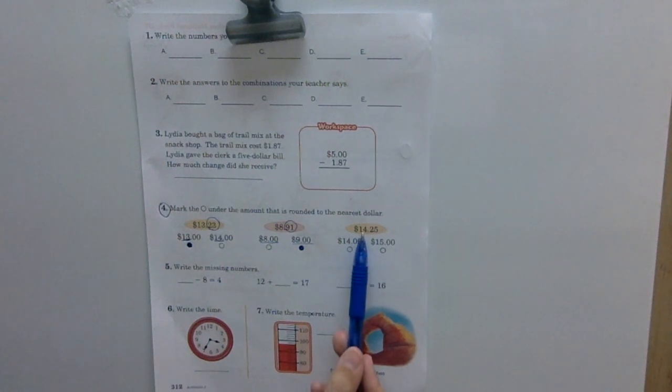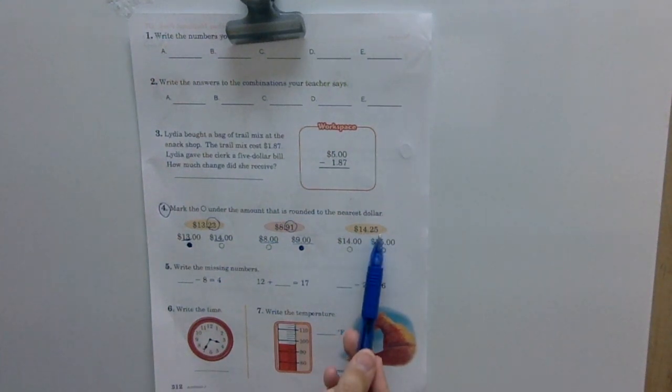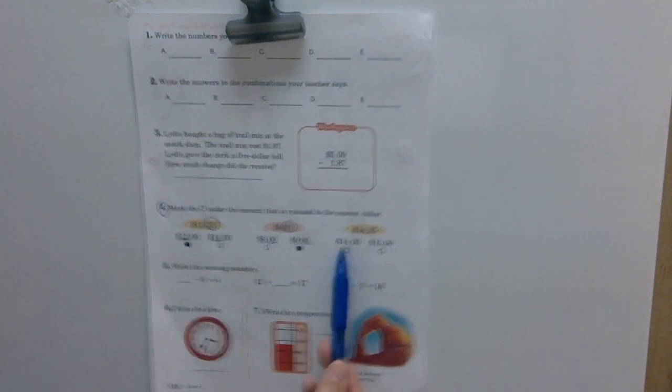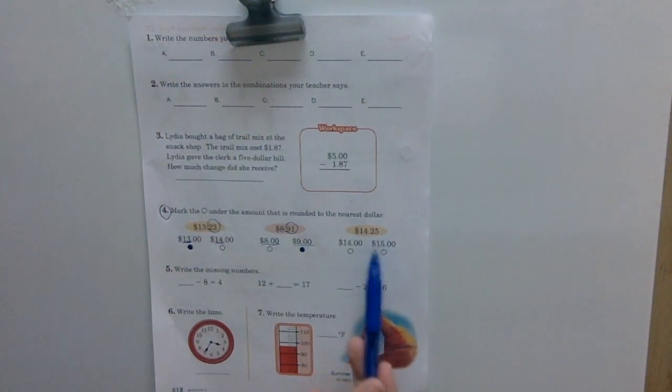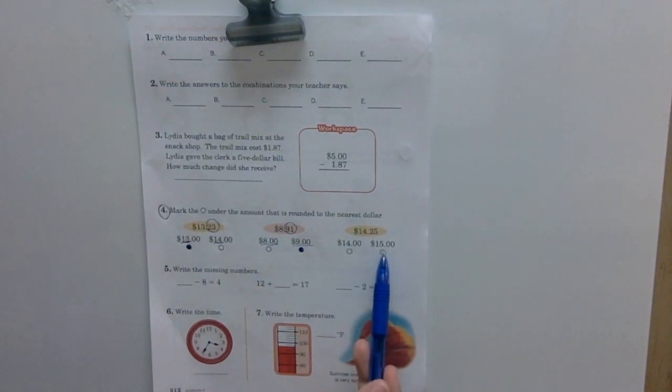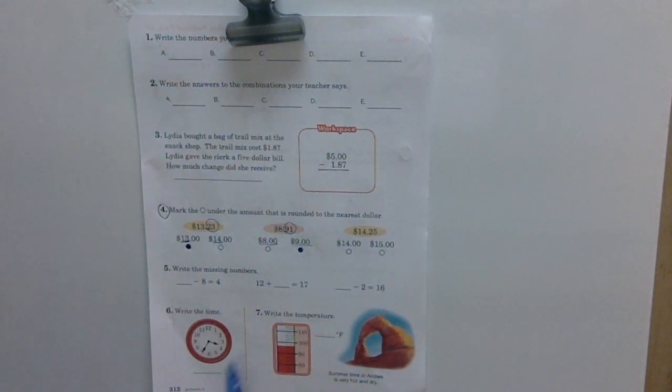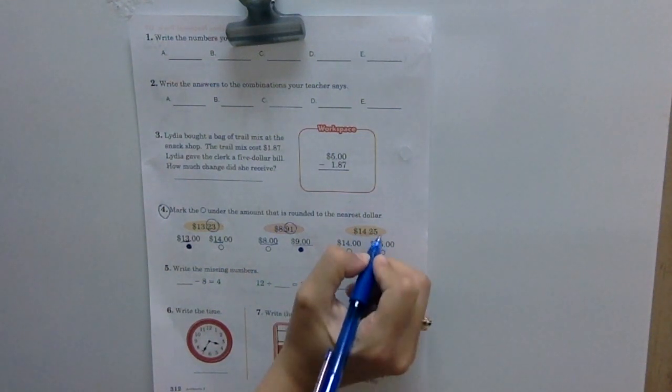All right, $14.25. It's between $14 and $15. It's somewhere floating between those two amounts because we're over $14. We've got some cents, but we don't have 100 cents yet to get us to $15. Okay? So let's see. We're going to look at this back number.